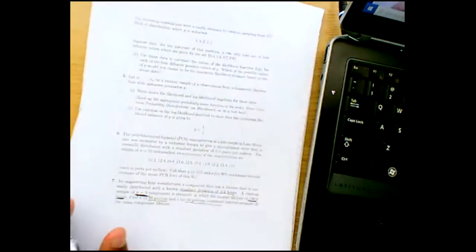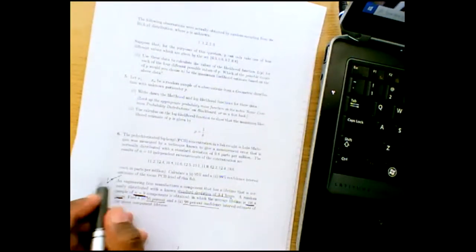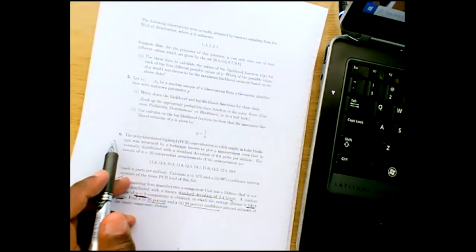So let's go back to the tutorial sheet. I'm done with question 7. The next is question 6.